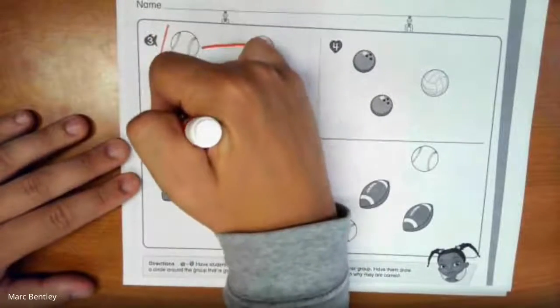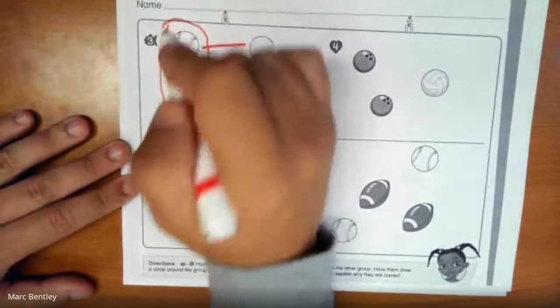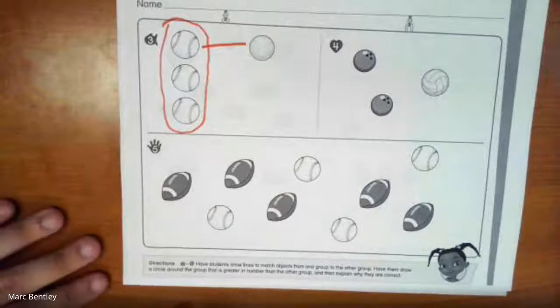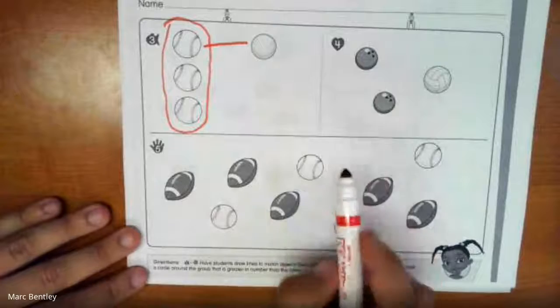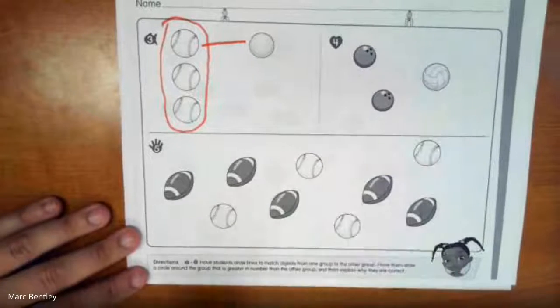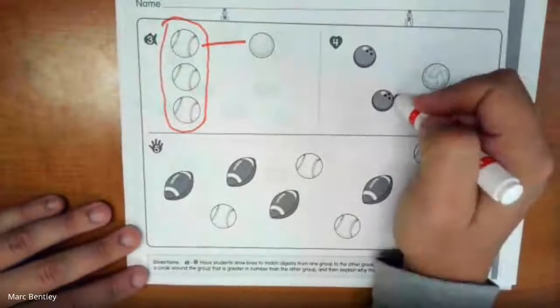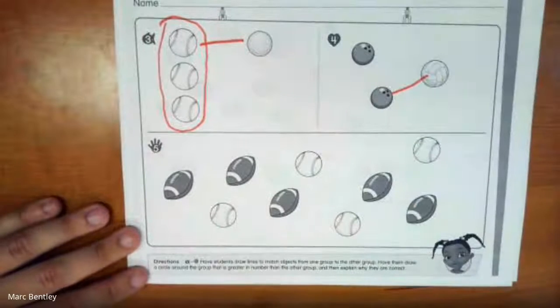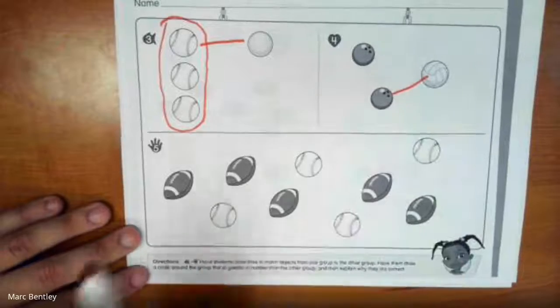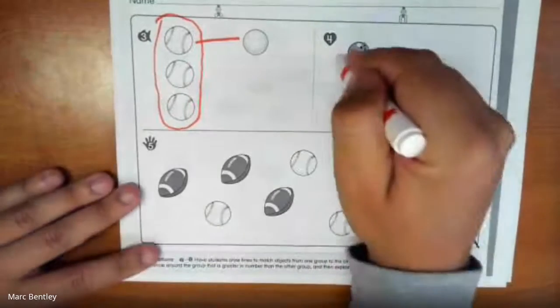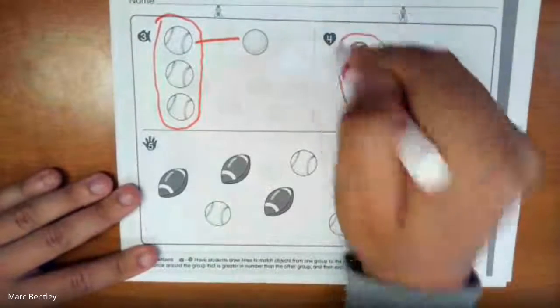I'm going to circle it because the number of baseballs is greater than the number of golf balls. Okay, across to here, we have some bowling balls and we've got a volleyball. If I match these up, I can tell that the number of bowling balls is greater than the number of volleyballs. And I'm going to go ahead and circle that number because it is greater.